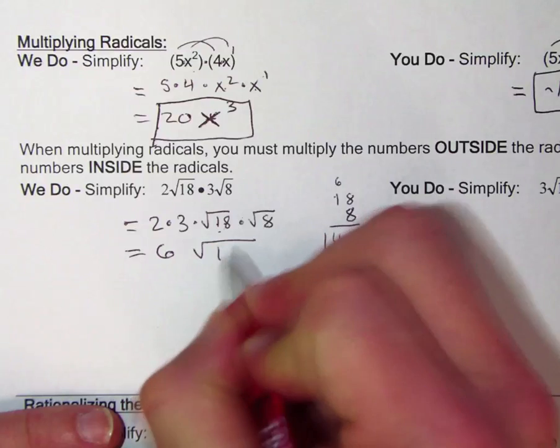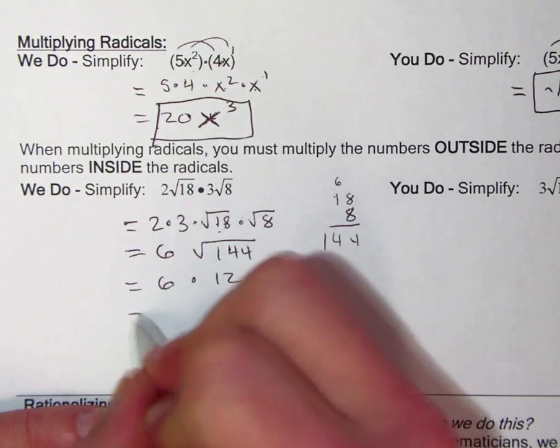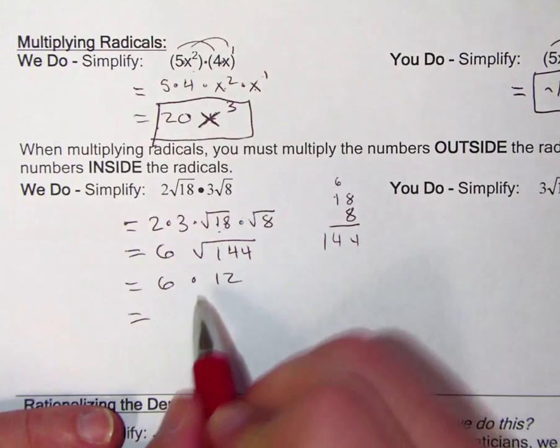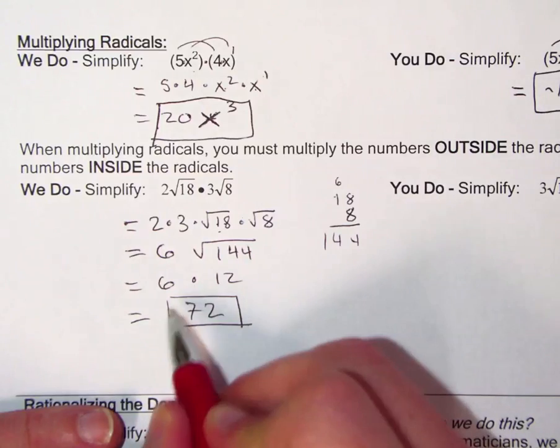So this is square root of 144, and square root of 144 is really 12. And 6 times 12 is going to be 72. You can try the next one on your own.